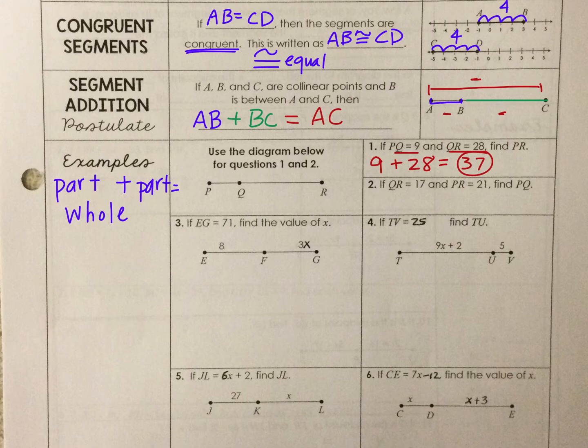It says QR is 17. So that part's 17. PR, the whole thing, is 21. And it wants to know how much PQ will be. Well, I'm just going to write an equation.